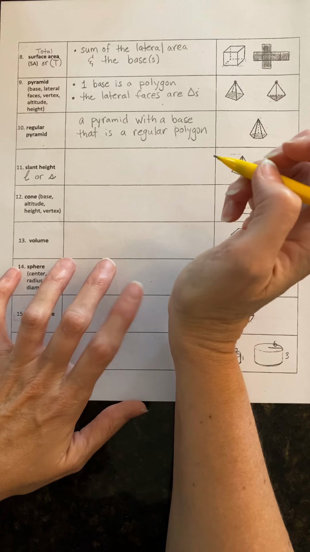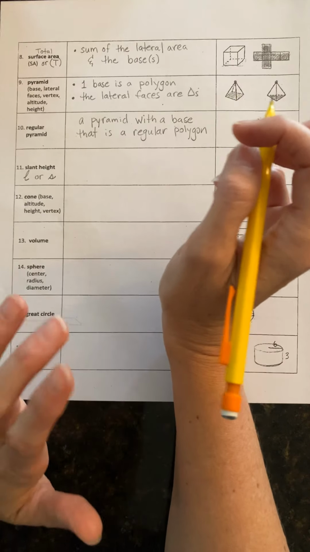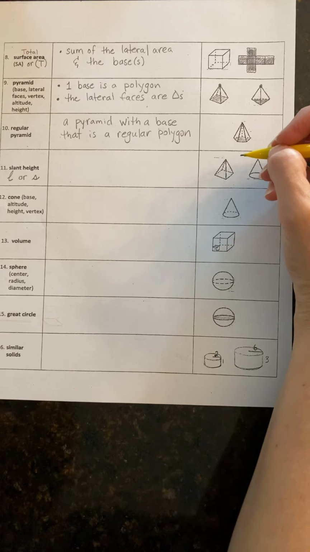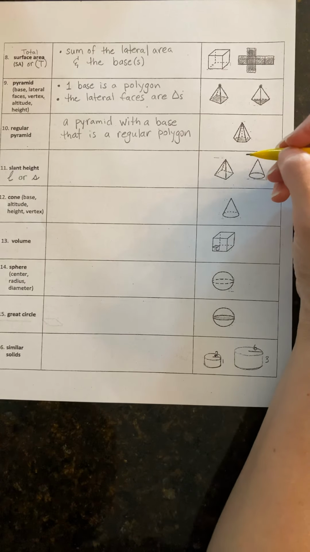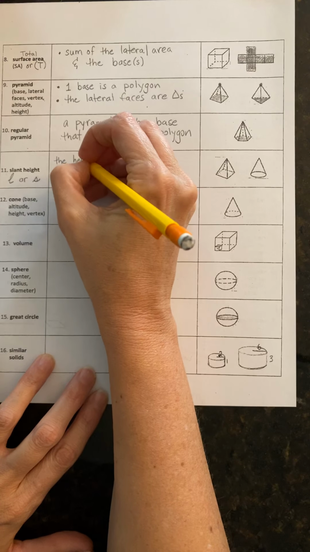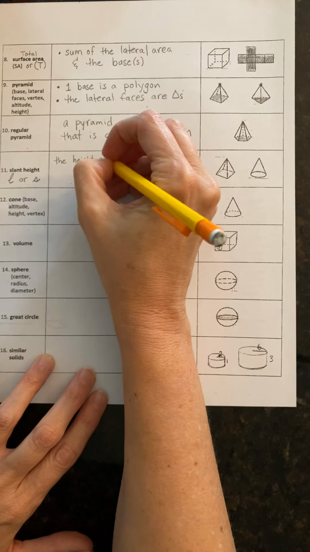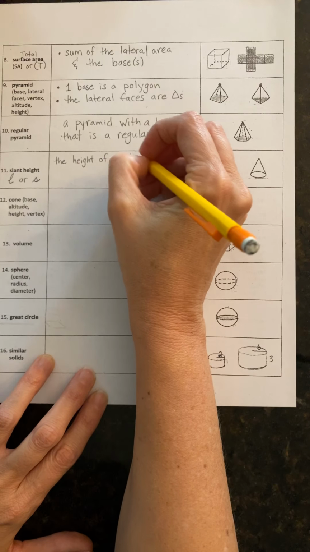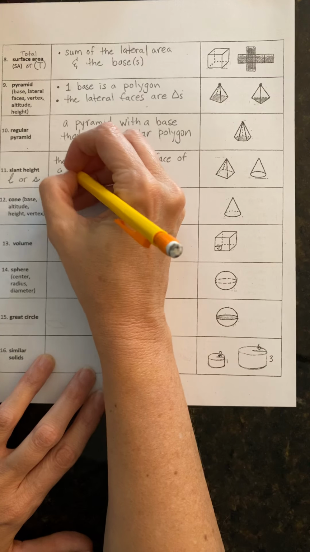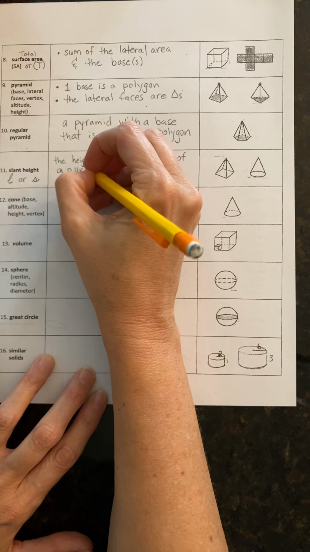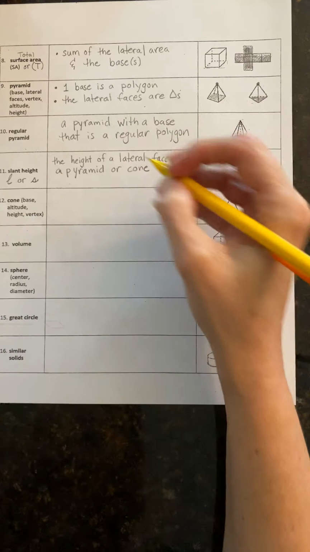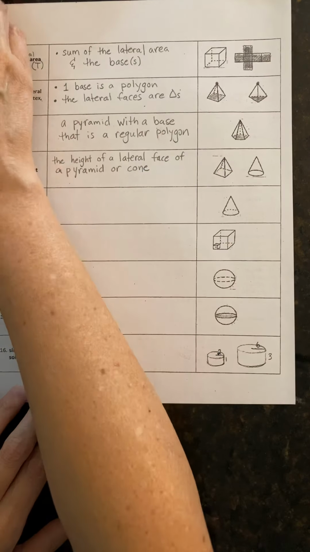All right, so slant height is a little complicated, but basically it's the height of a lateral face of a pyramid or a cone. Okay, this is really important for formulas, so let me try to explain.